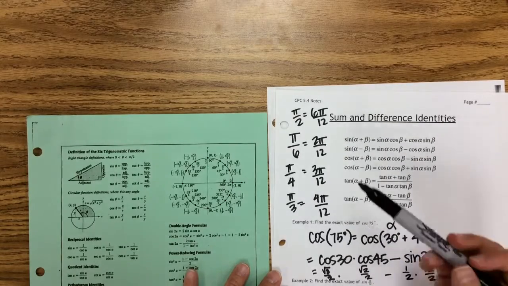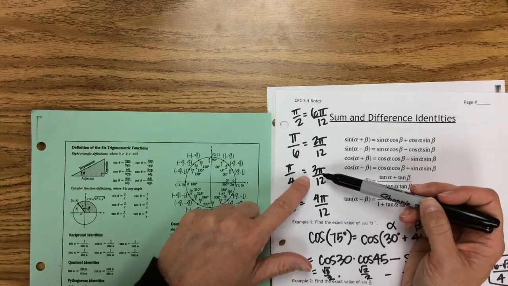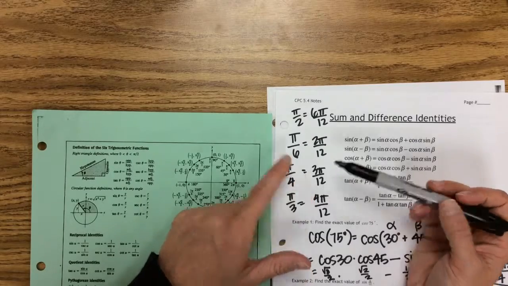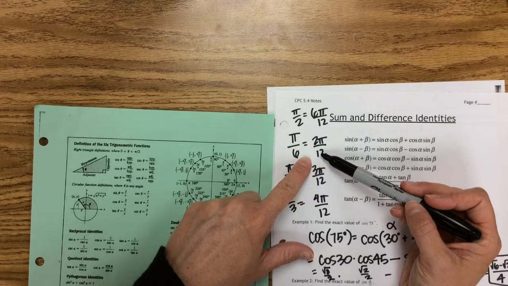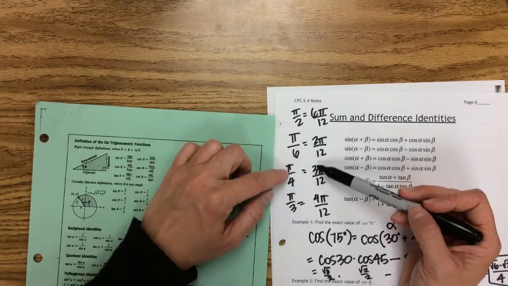So now I look and I'm like, if I take something minus something else, can I get 1 pi over 12? And I can see it right here. If I took 4 pi over 12 minus 3 pi over 12, I would get 1 pi over 12. I have another option here, 3 pi over 12 minus 2 pi over 12. I could do that too. So either one would work. I'll just use these two.